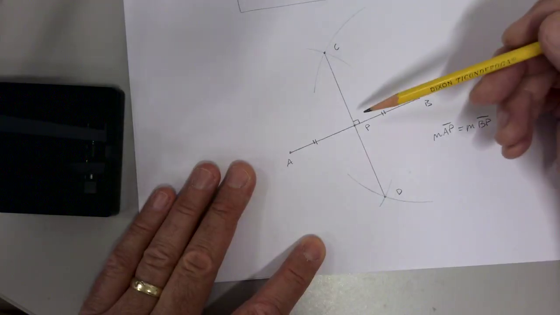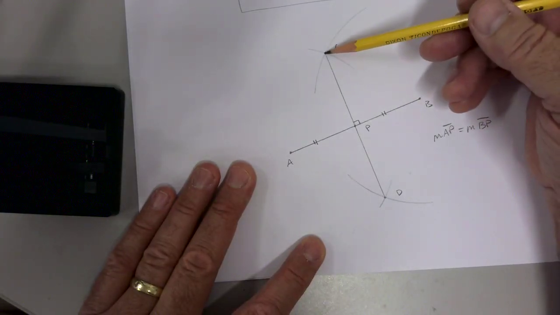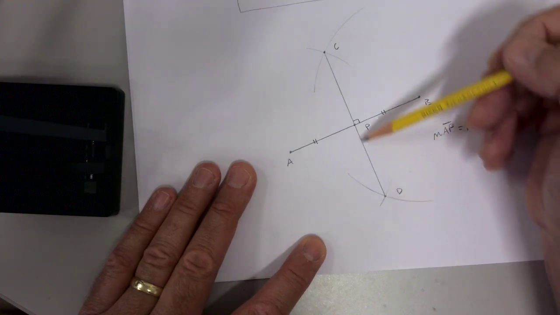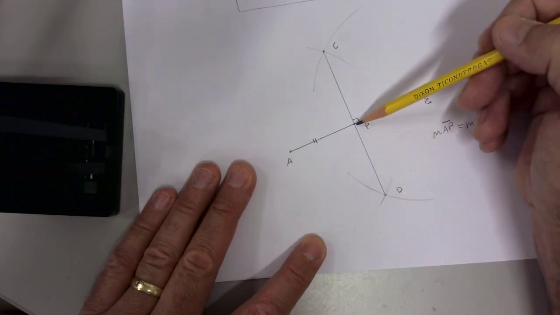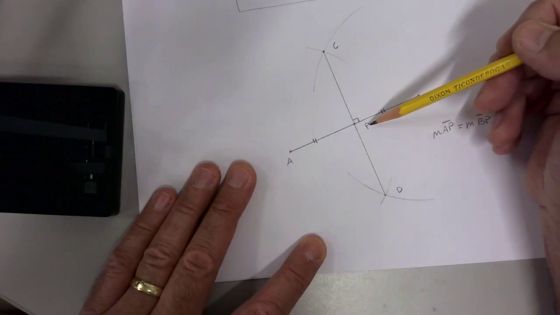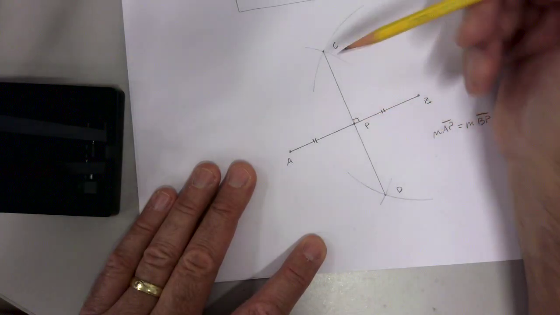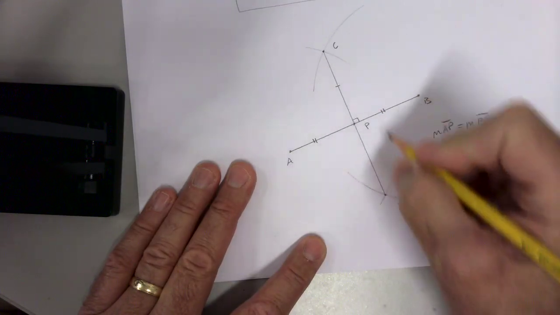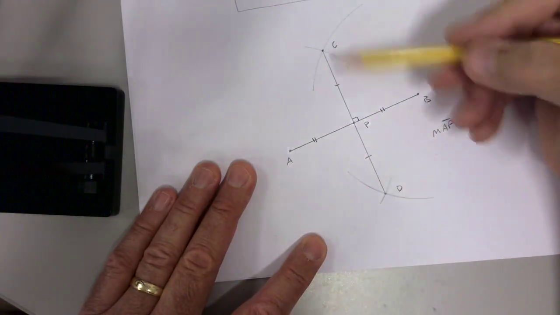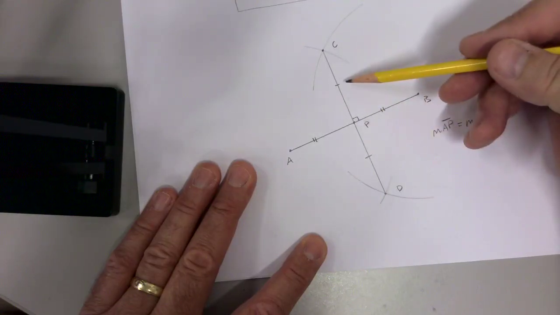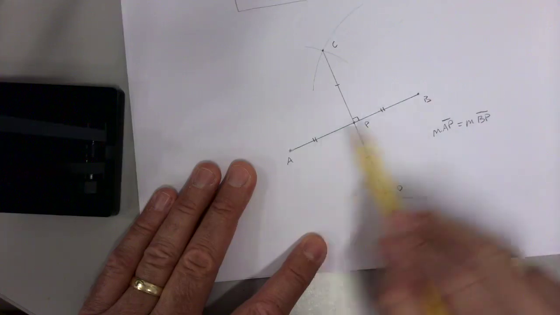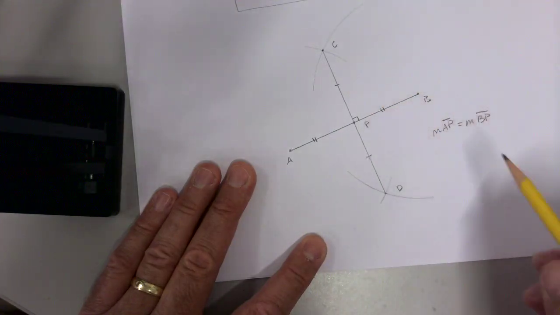Now it just so happens that because we stopped our line here, and we guaranteed that this distance was the same, it also means that the line segment from P to D is exactly the same as from P to C. Although it's not the same as these two, I'm going to indicate that with a different number of tick marks. So these two are the same, but not the same as these two. These two are the same as each other, and these two are the same as each other.